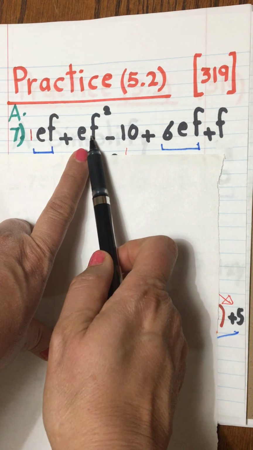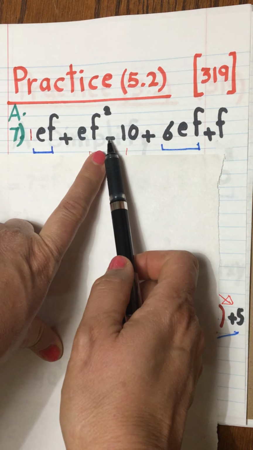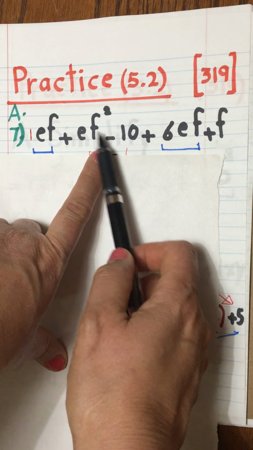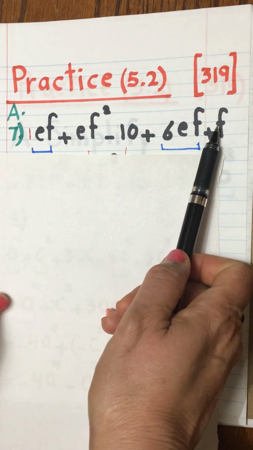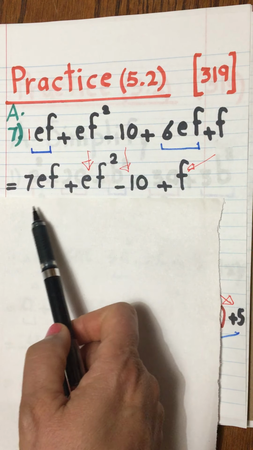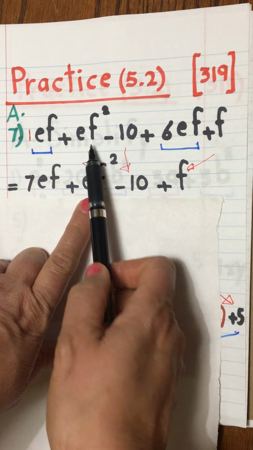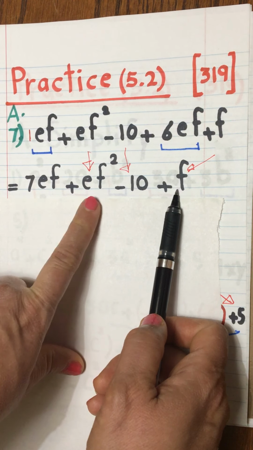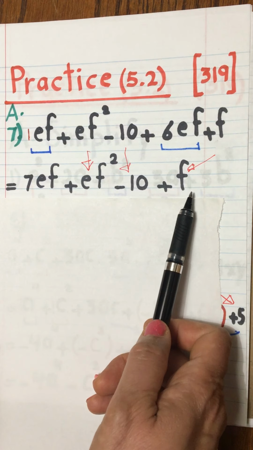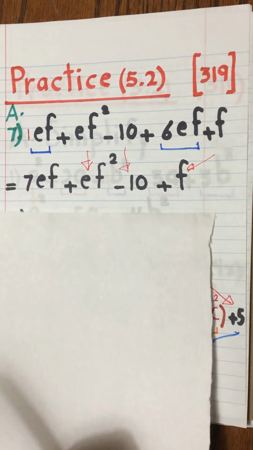EF squared is just by itself. Minus 10 by itself, I don't have another number. Plus F by itself. So the answer is 7EF plus EF squared minus 10 plus F. So I have 1, 2, 3, 4 terms. This is the answer.